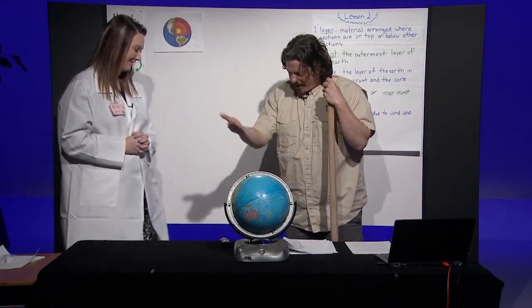We're standing on a layer right now. It's the layer on which we live. It's the layer where pretty much everything we know about on Earth happens in our daily lives. So, what part of the Earth are we on right now? Think about that.